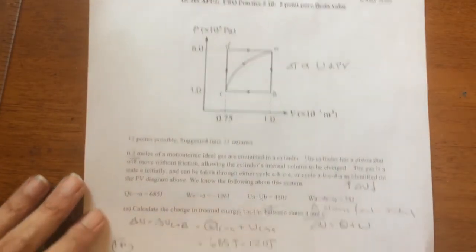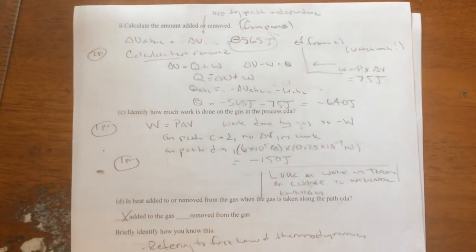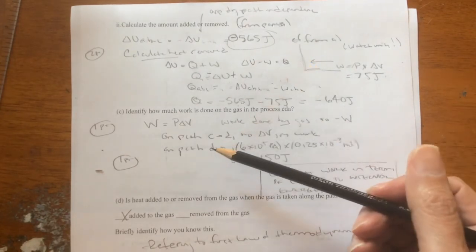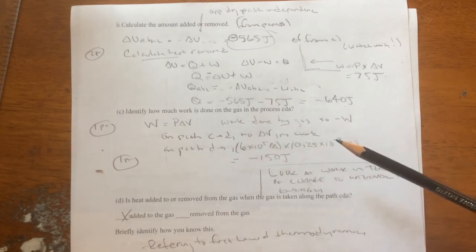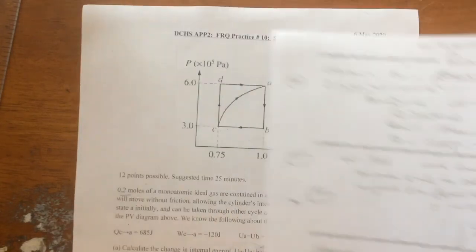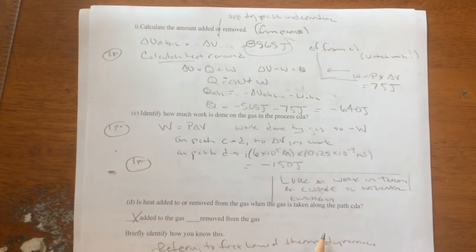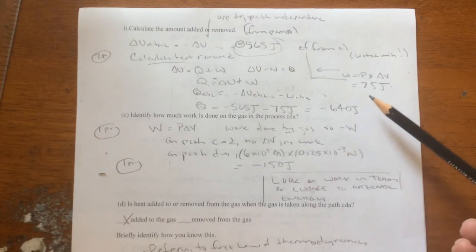So this first part was 1 point. That next part was 1 point. This was 2 points. Identify how much work is done on the gas. Easy money. We actually needed it to solve up here, didn't we? So I could have worked the order a little differently. Easy money. Work done by the gas. So now we're looking at C, D, A. We're going this way. C, D, A. I'm sorry, I was thinking something totally different. I was still up here.